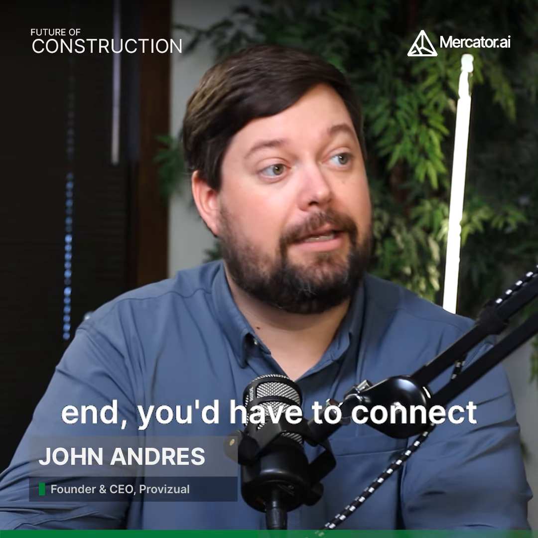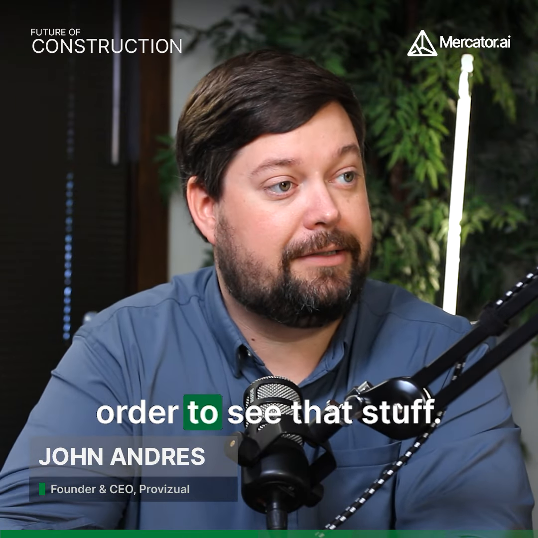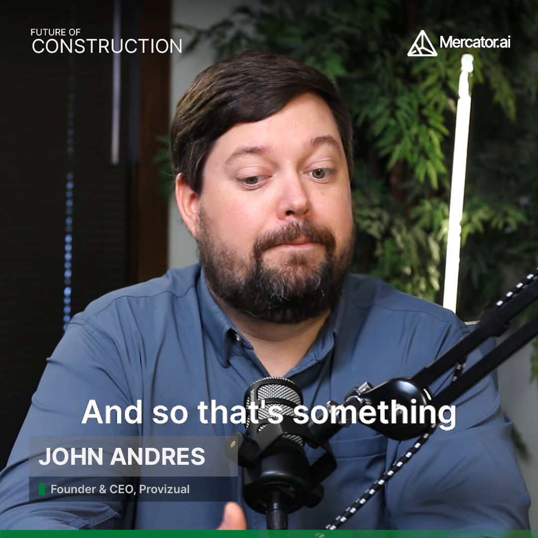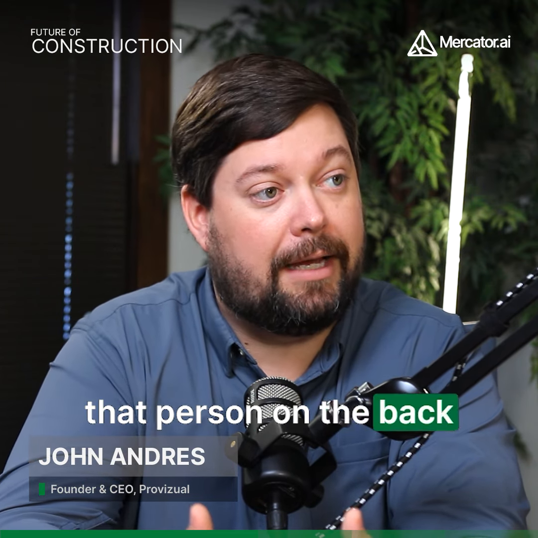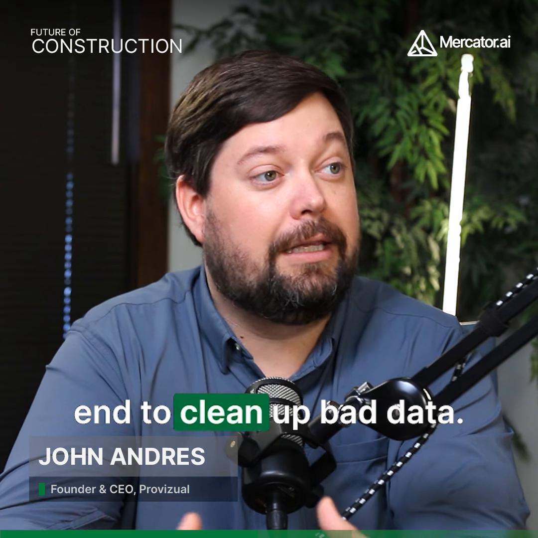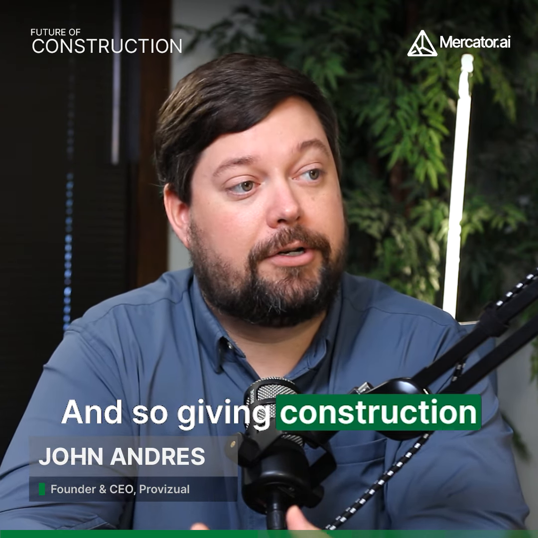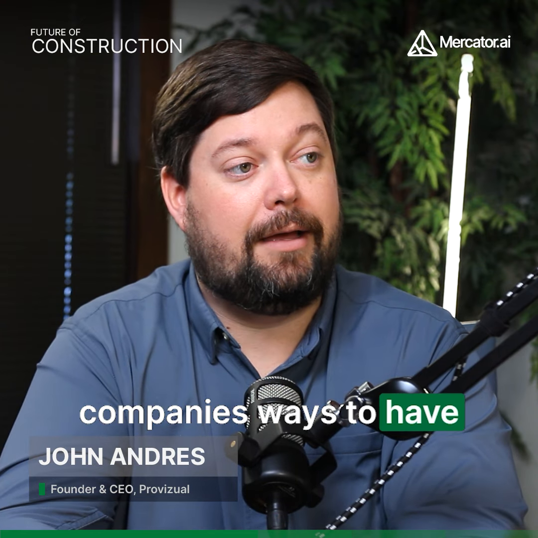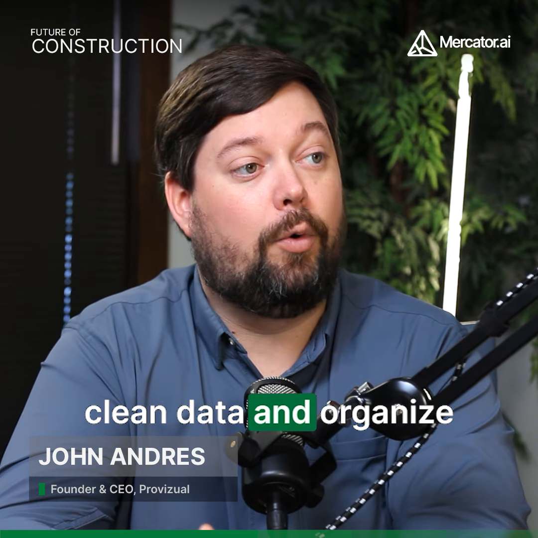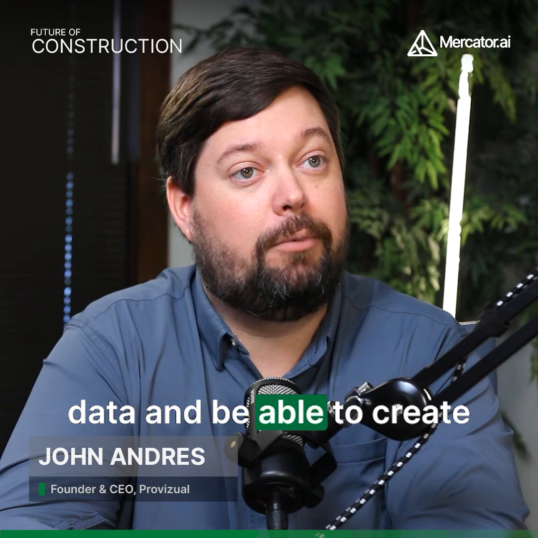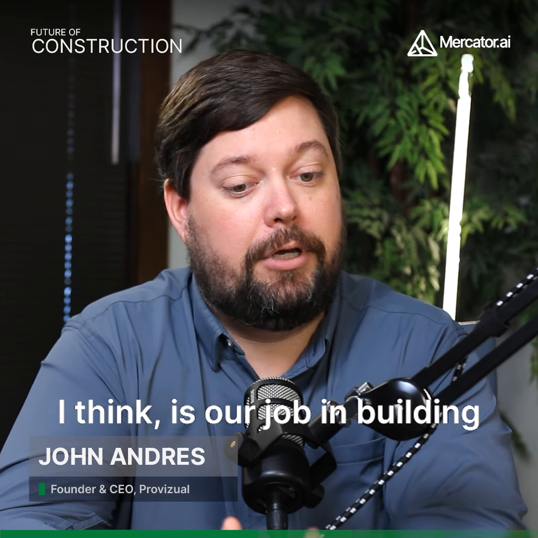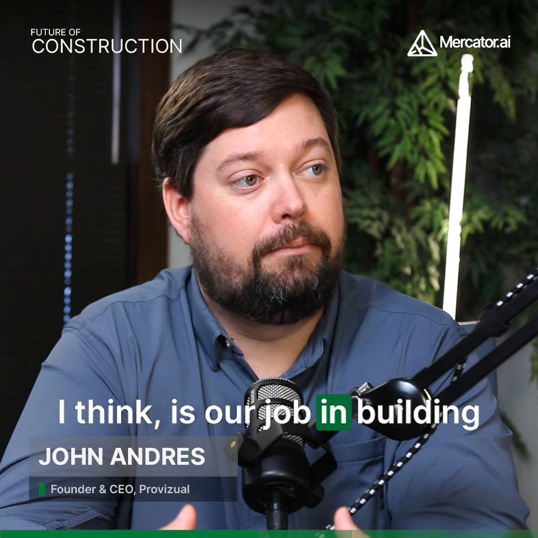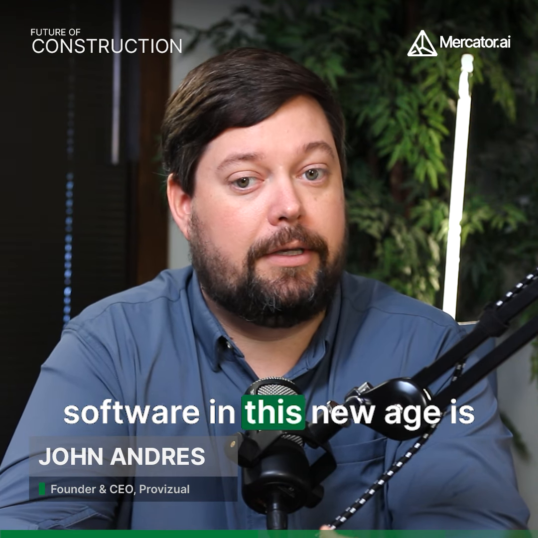Now on the back end, you have to connect those two data points in order to see that stuff. Yeah. And that's something that a lot of construction companies don't have, is that person on the back end to clean up bad data. And so giving construction companies ways to have clean data and organized data and be able to create meaningful KPIs from that, I think is our job in building software in this new age, right?